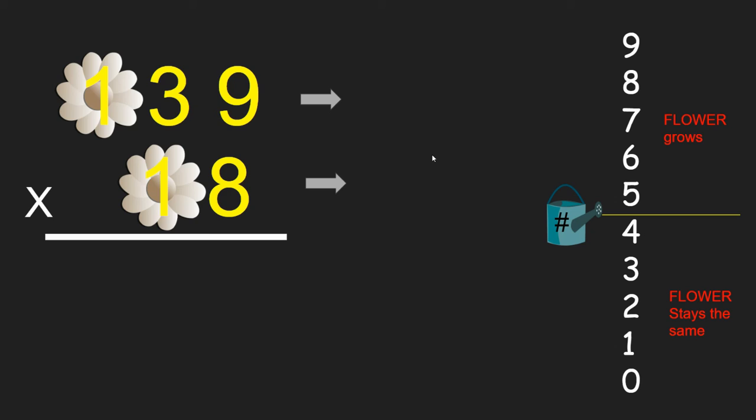Number 6. Find the error. Rico is estimating 139 times 18. It's also on the screen for you. But he made an error. He said he should estimate by saying 100 times 10 equals 1,000. Find his mistake and tell me what it is.